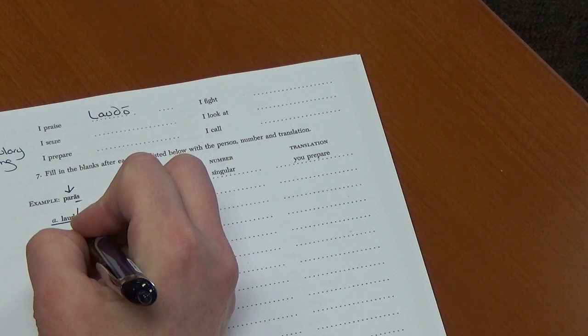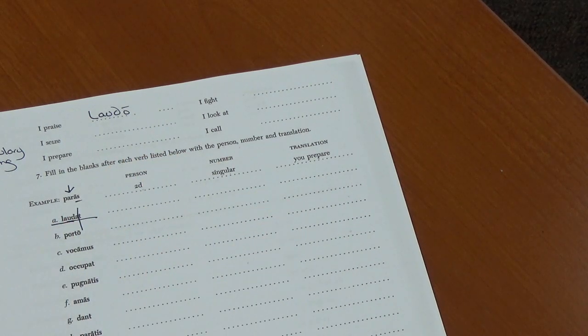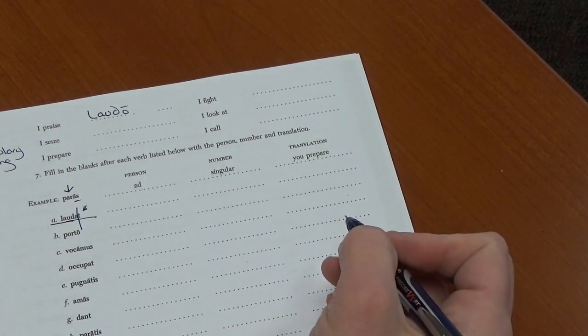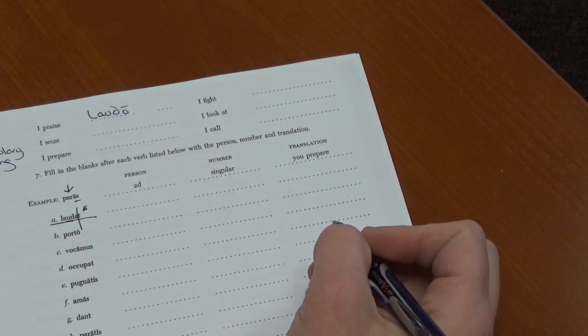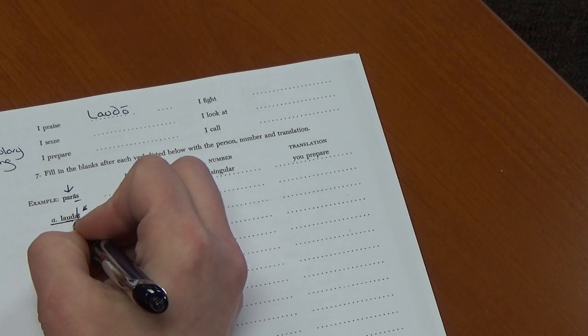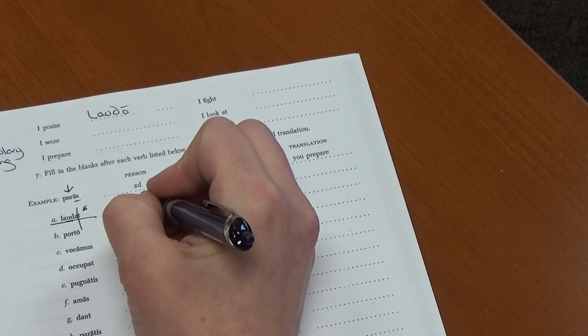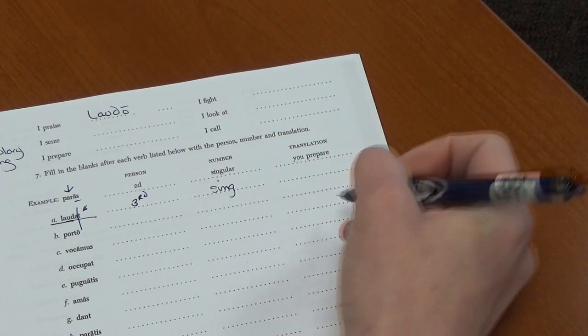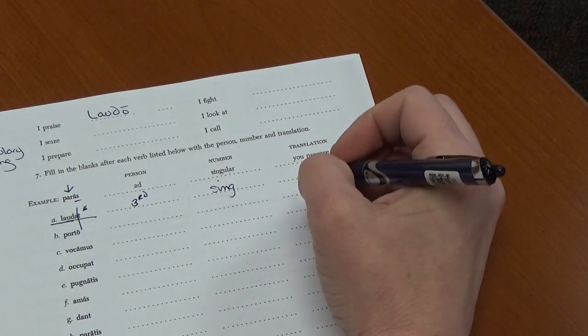Now let's go to laudat. So I divide my stem from my ending. I see my ending is T, and T is third person singular. I don't have NT, so it can't be plural. So I'm going to go third singular. I can use he, she, or it.